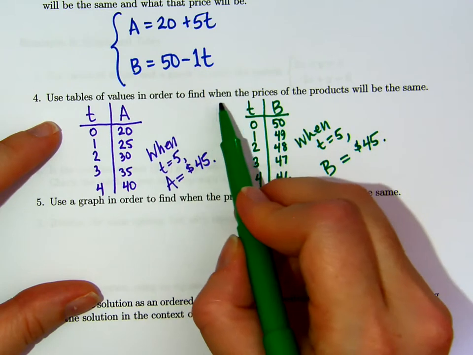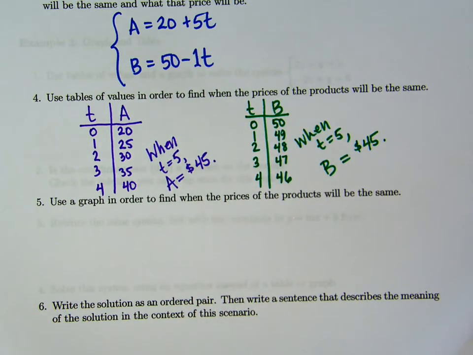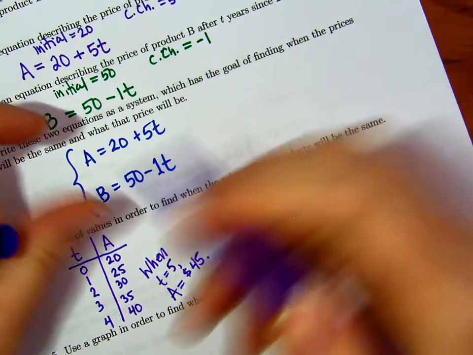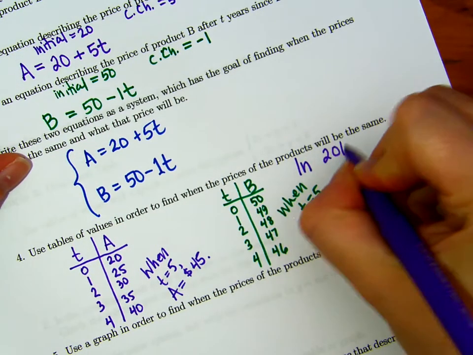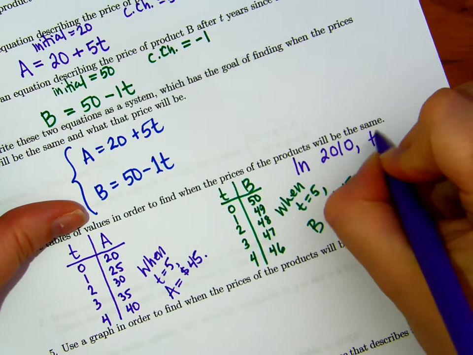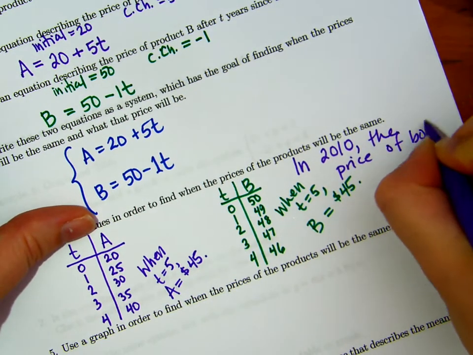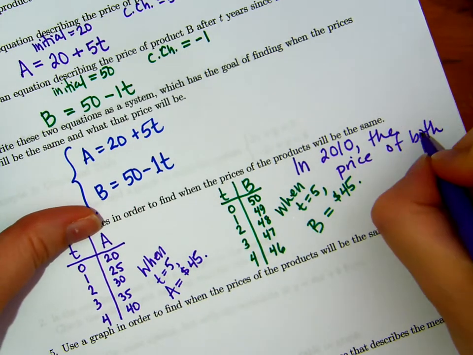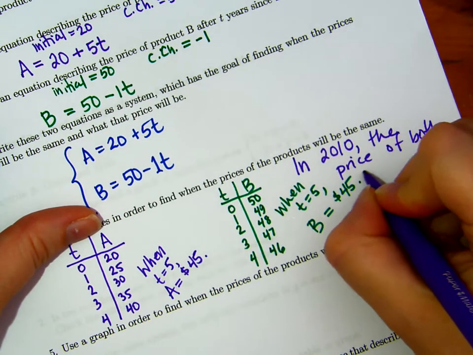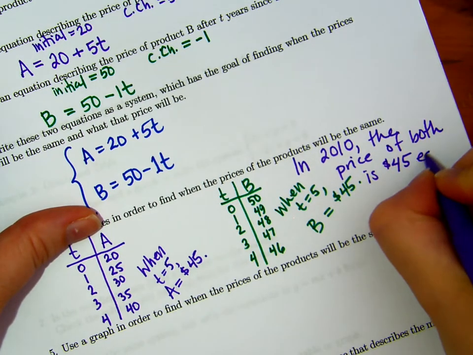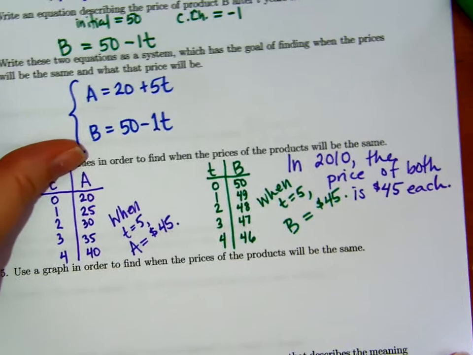So in 2010, the price of both is $45 each.